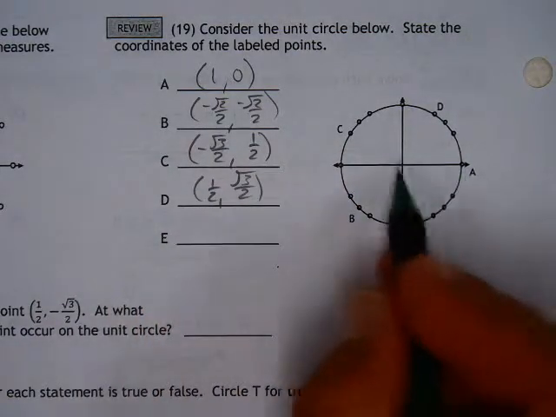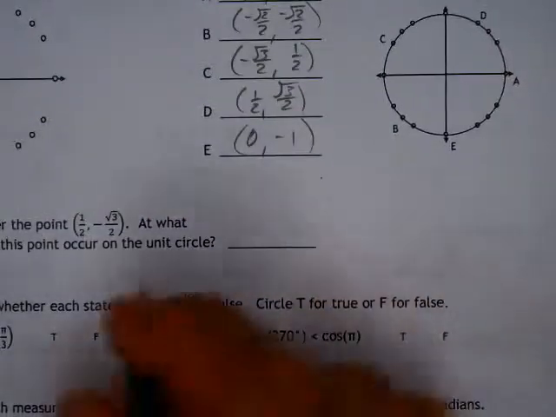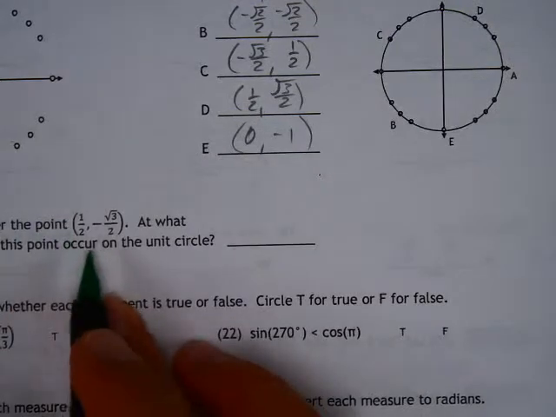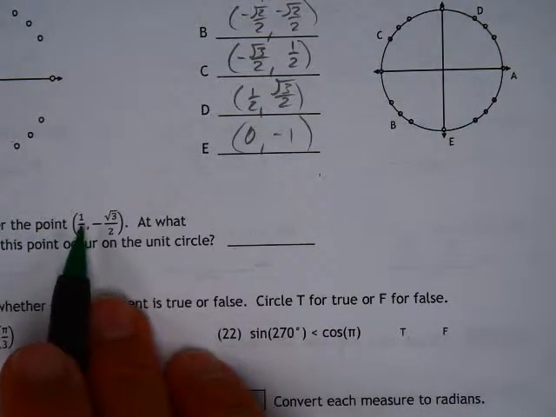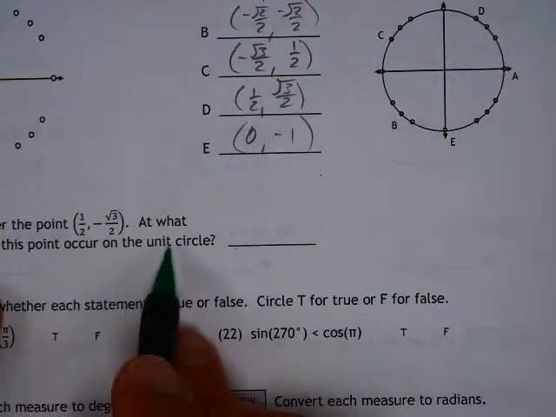And then finally, E is straight down, so that's a 0 and a negative 1. It's pretty straightforward. When you look at something like this, consider this point. You're going over the short distance and up or down the long distance. It's a tall triangle. What radian measure does this point occur on the unit circle?